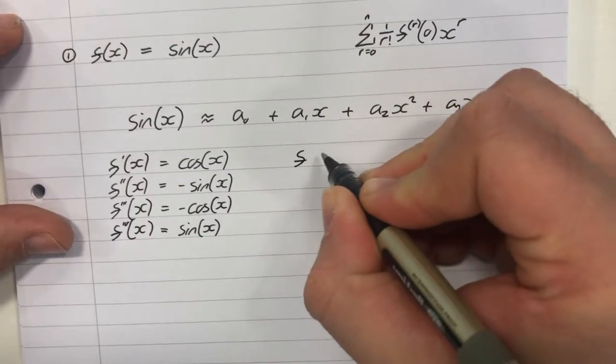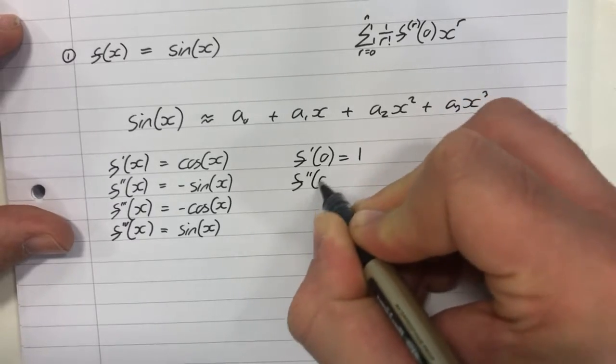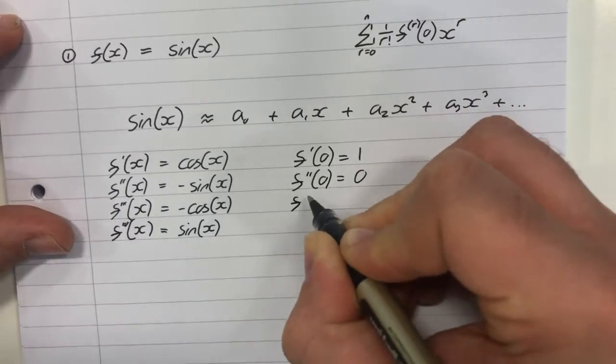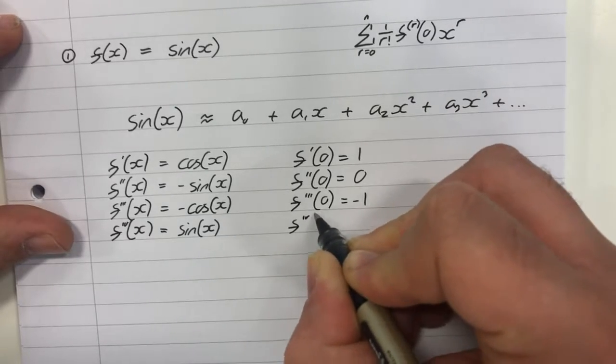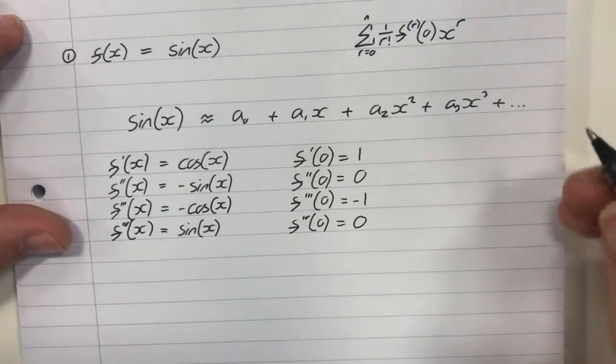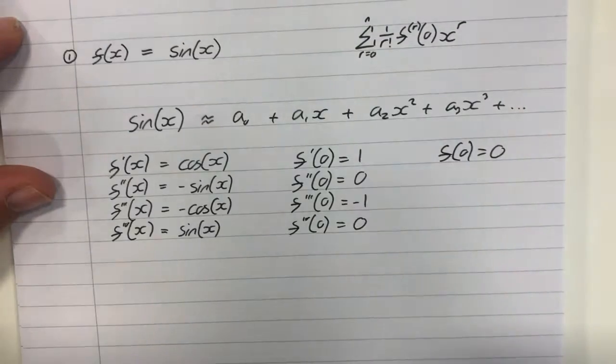So that allows me to state that f primed of 0 is 1, f double primed of 0 is 0, f triple primed of 0 is minus 1, and f to the fourth of 0 is 0. And I also have that f of 0 is 0 because sine of 0 is 0.